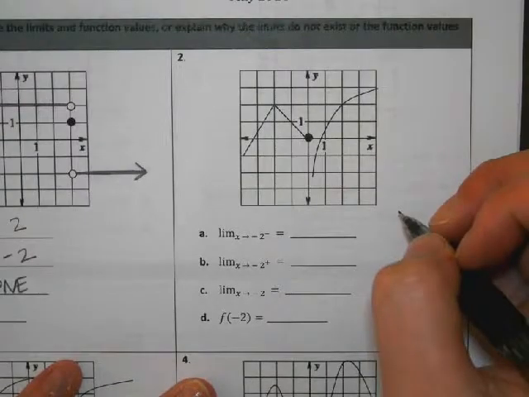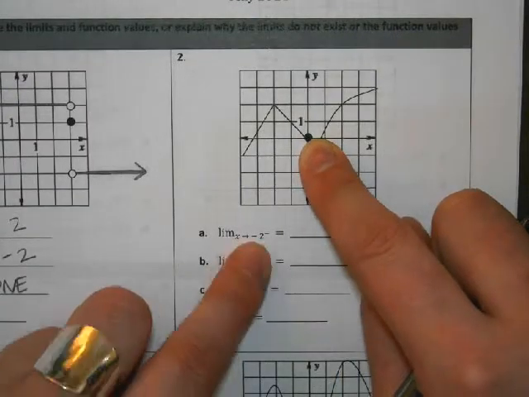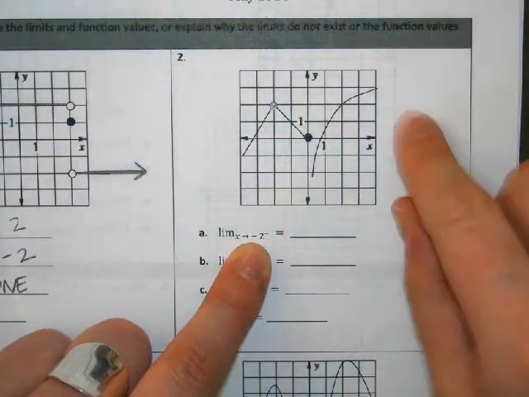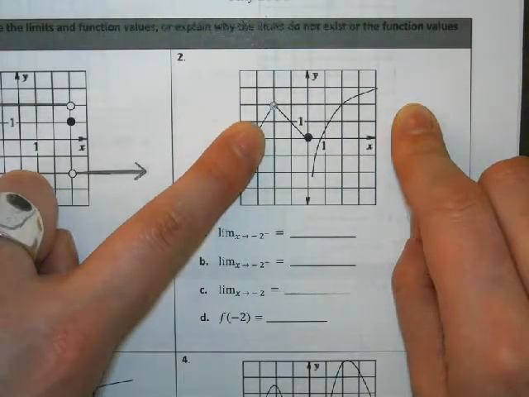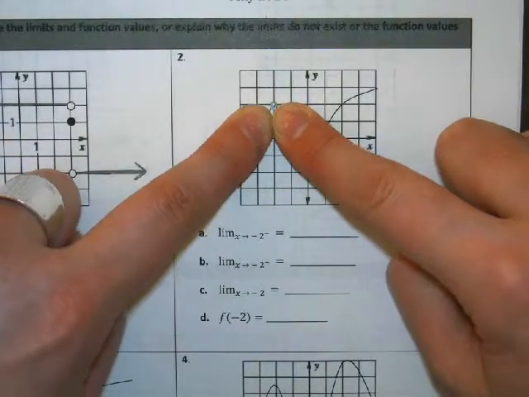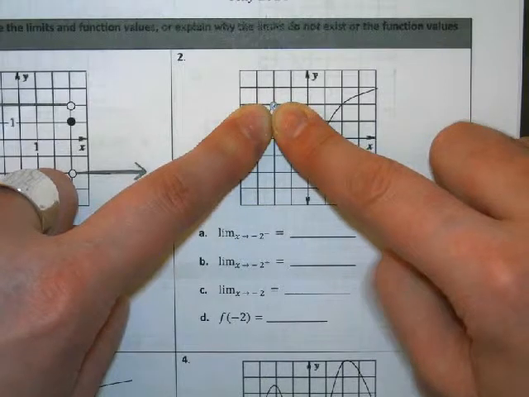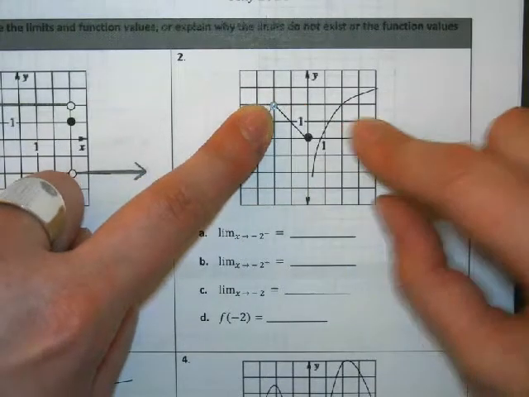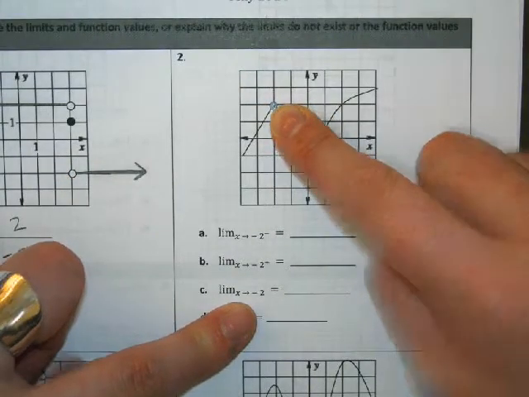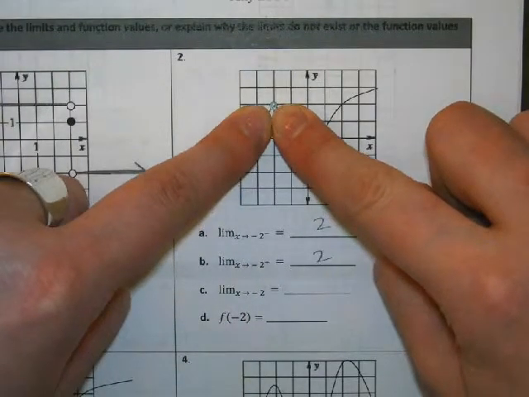All right. In number 2, my eyes want to look at this point, but that's not the point they're talking about. In number 2, they're asking us about an x value of -2. And so here's where we're looking. So if I have my left finger follow the graph to -2 and my right finger follow the graph to -2, what do we already know is the case? There really is a limit. My fingers agree with each other. So what y coordinate is my left finger at? 2. What y coordinate is my right finger at? 2. So left finger at 2, right finger at 2. What's the overall limit? 2.